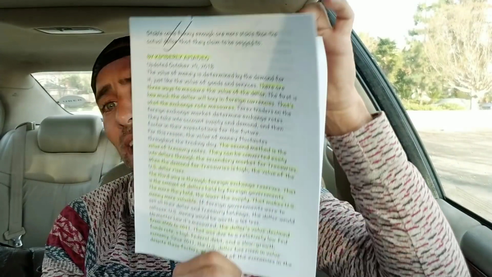The second method is, I'm not going to read the whole article. I'm just going to go through bits and pieces. As you'll see, I've highlighted some things here on the page, so we'll go through it step by step. But the second method is the value of treasury notes, because they can be easily converted into dollars through the secondary market for treasuries. When the demand for treasuries is high, the value of US dollars rises. And the third way is through foreign exchange reserves. And we've spoken about this previously on our channel.